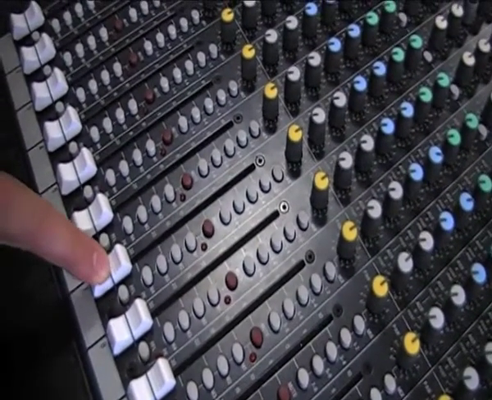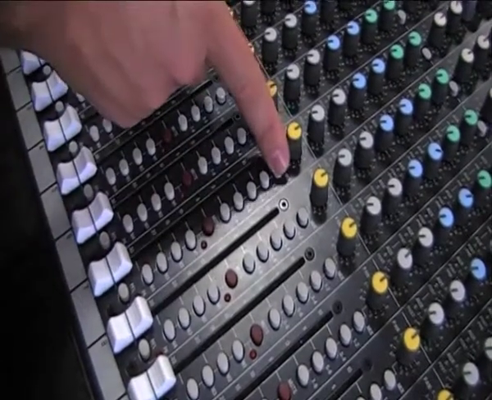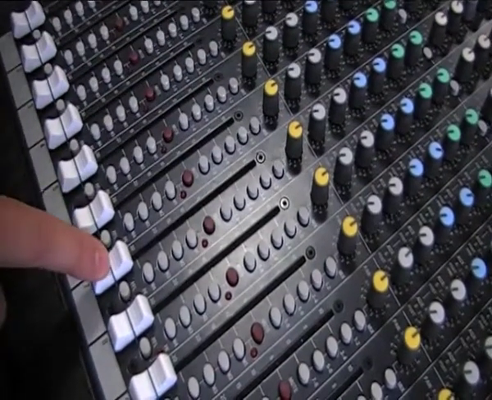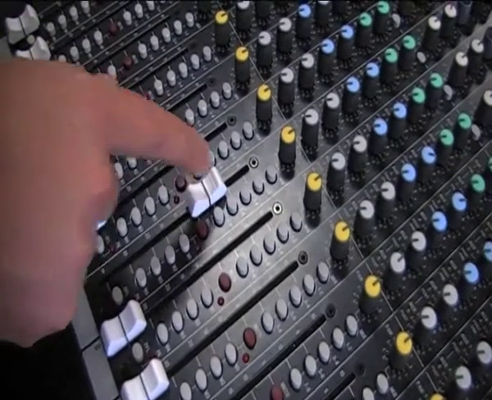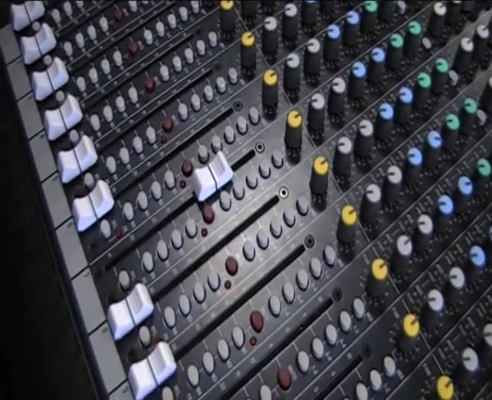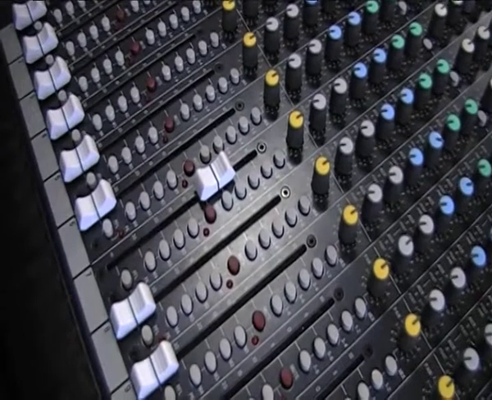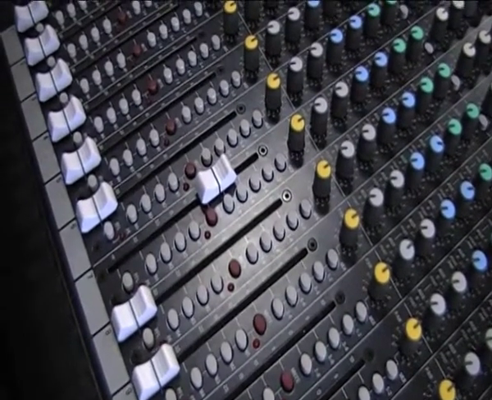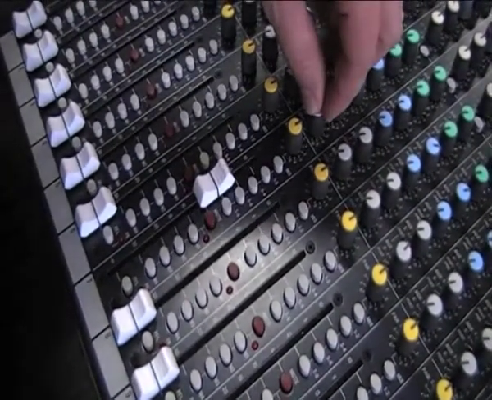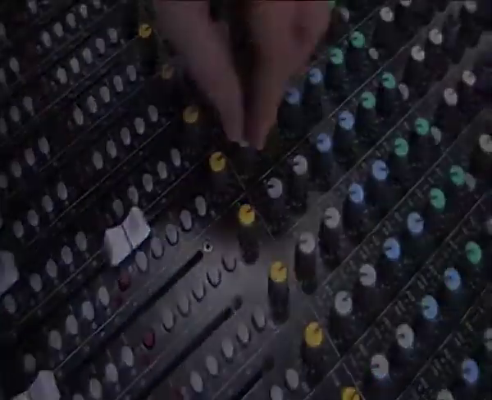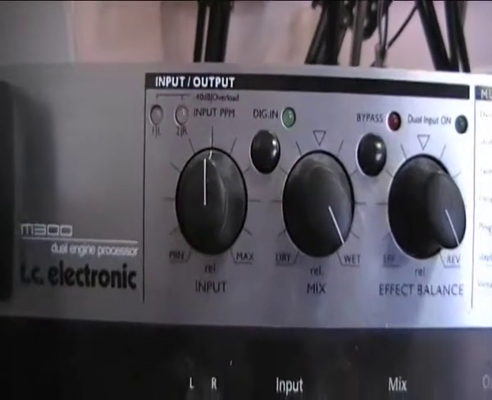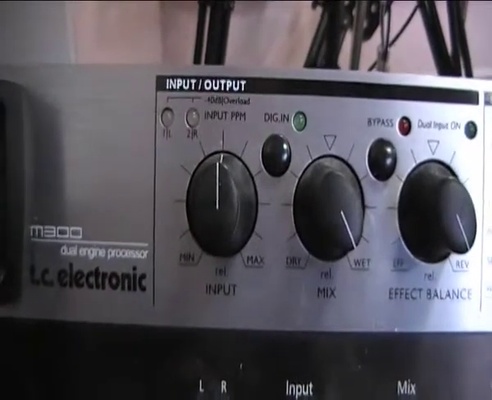For the purpose of this, I'm just going to take it out of the mix so we're not listening to that. I'm going to turn my fader back up. What I can now do is turn auxiliary 6 up on that channel strip to send a desired amount to the reverb unit. So as I turn auxiliary 6 up, I'm watching the reverb unit and waiting for an input signal to appear.